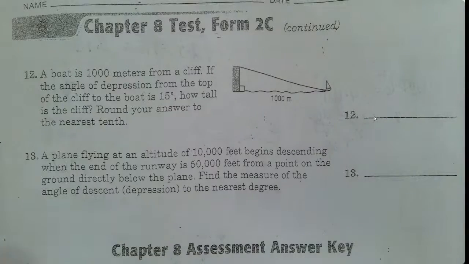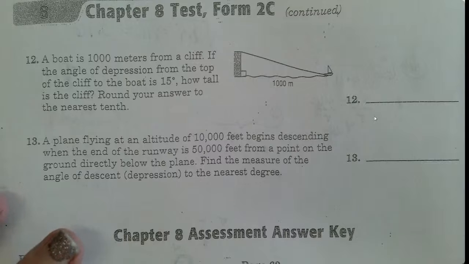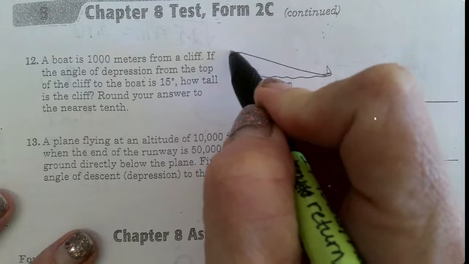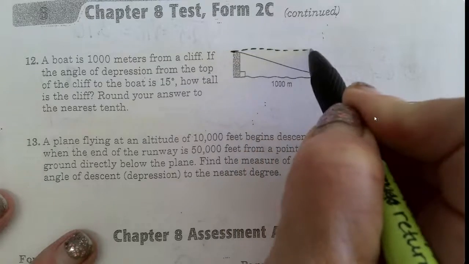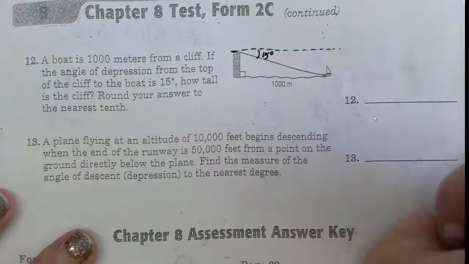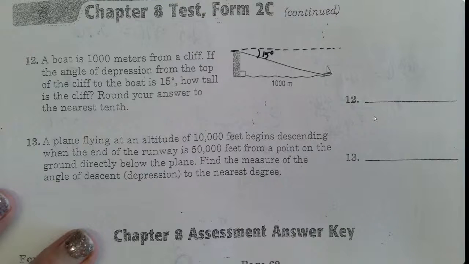So number 12, a boat is 1,000 meters from a cliff. If the angle of depression from the top of the cliff to the boat is 15 degrees. So we're going to add to our diagram. So from the top of the cliff, this is the top of the cliff, right? So they're saying this angle is 15 degrees, right there. Now that angle is not in our triangle, but what do we know about that angle and another angle in our triangle?